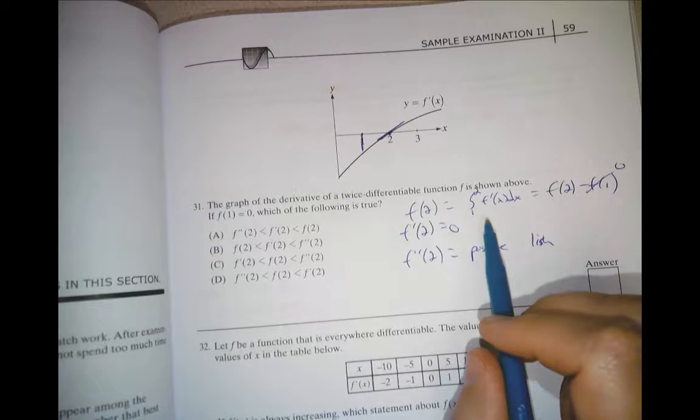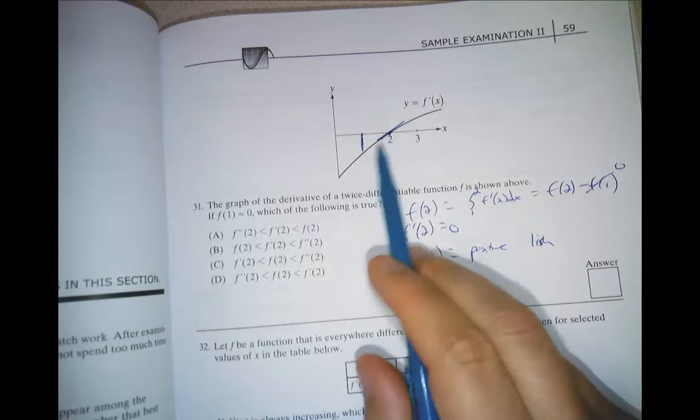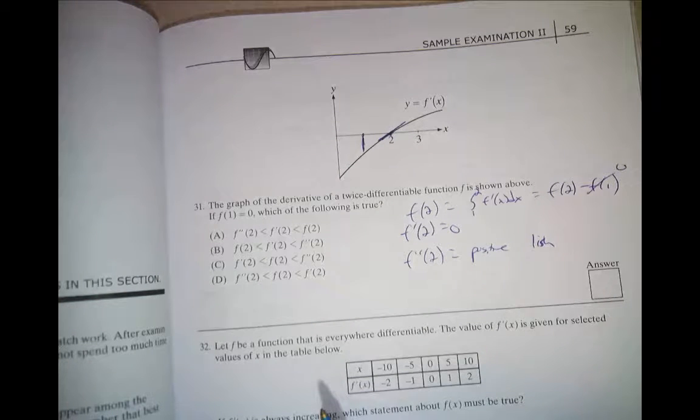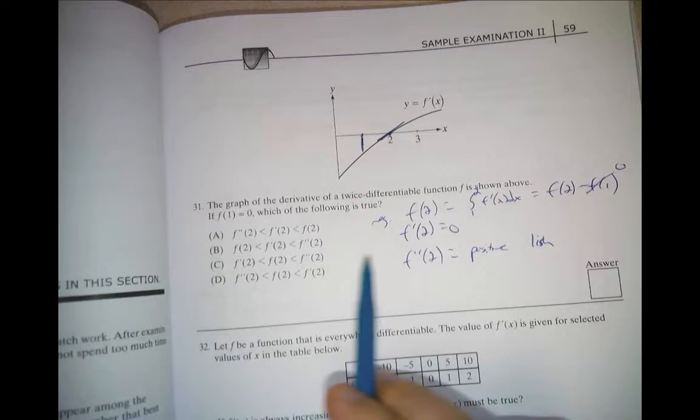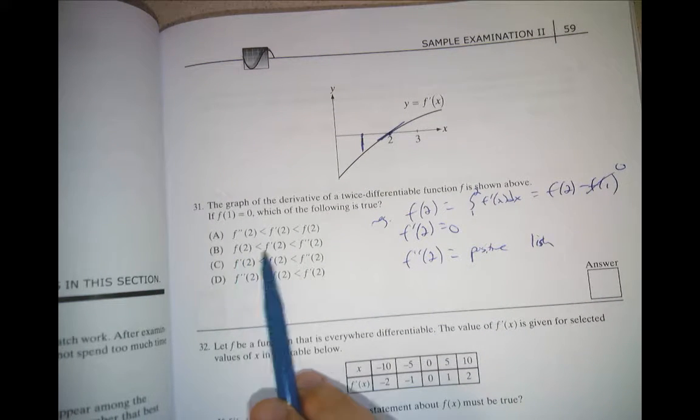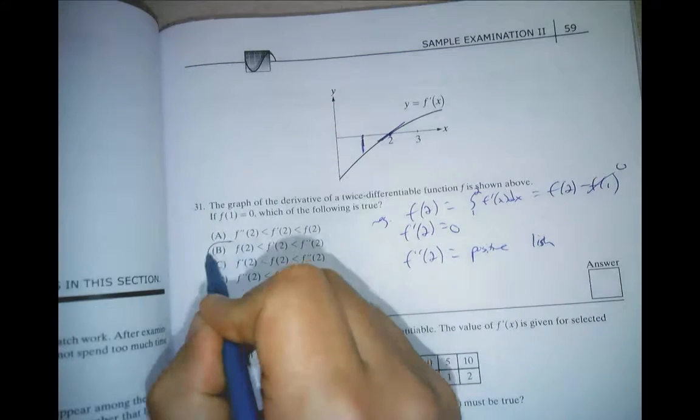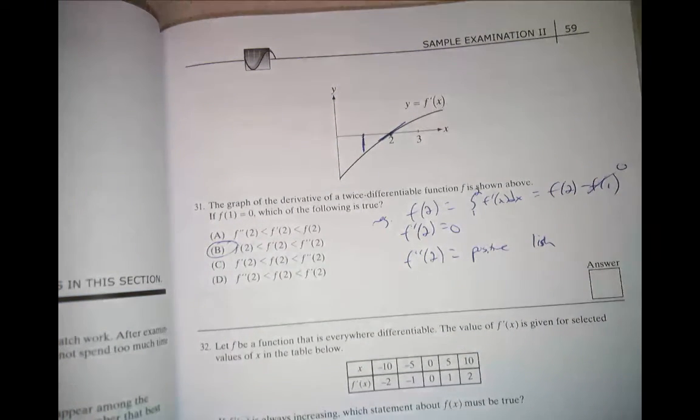So what is the area under the curve from 1 to 2? Well, it's negative. It's below the x-axis, so this is going to be negative. So what's the smallest? F of 2. What's in the middle? 0. And so it's looking like the answer is B. Okay, that was kind of a sneaky problem.